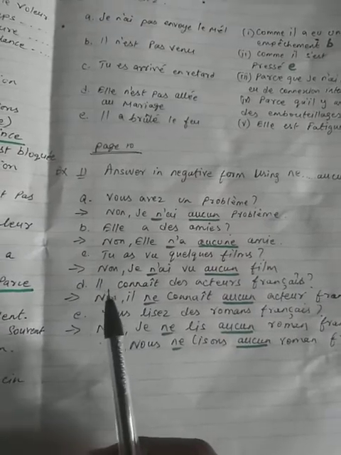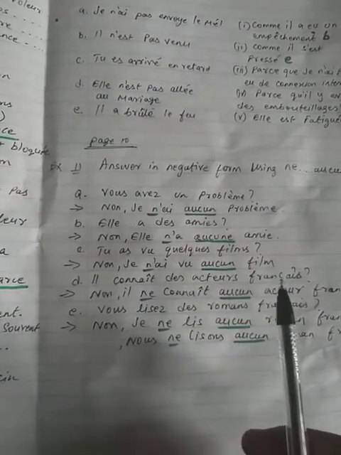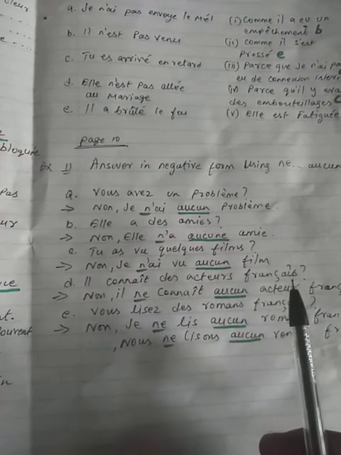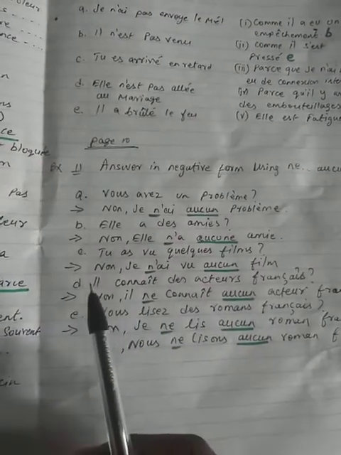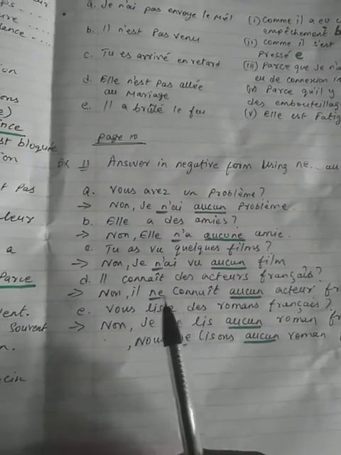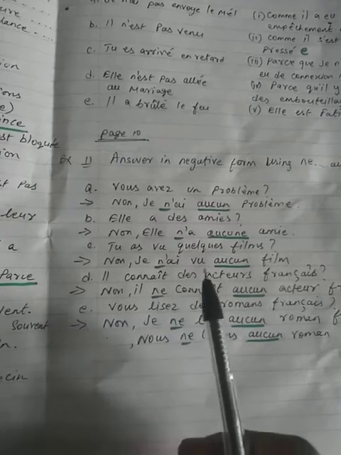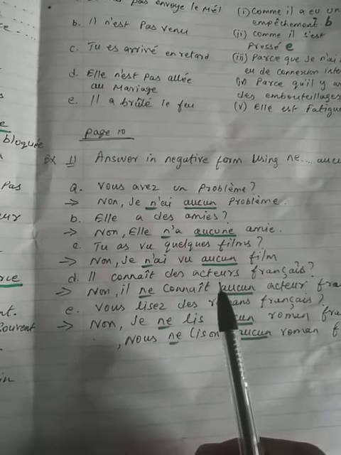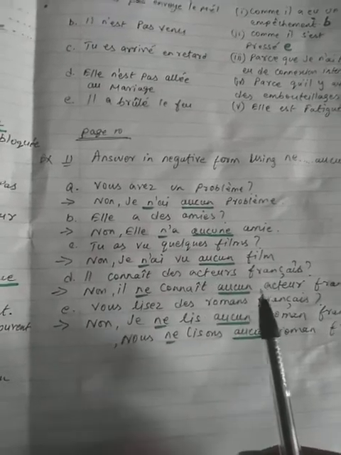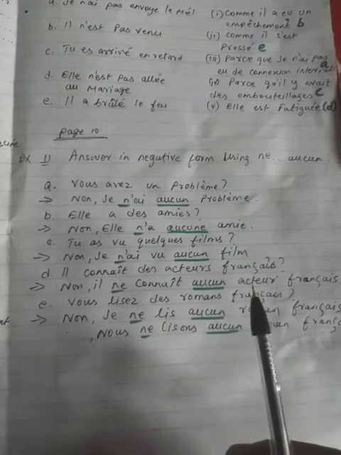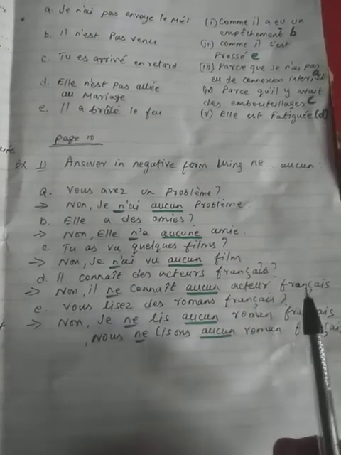Fourth question. Il connaît des acteurs français? Does he know French actors? No. Third person, so write the subject as it is. Non, il ne connaît. Negative form ne connaît. Des will go. So aucun, actor, masculine plural form. Write it in masculine singular form. Aucun acteur. Français will be written as it is.